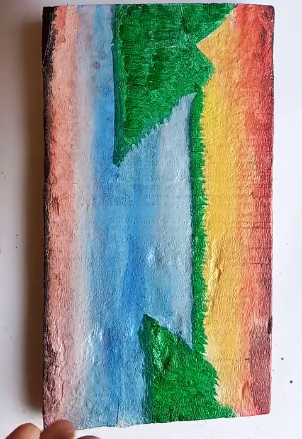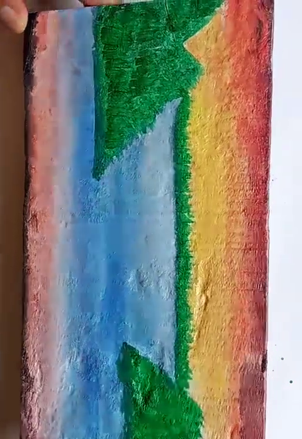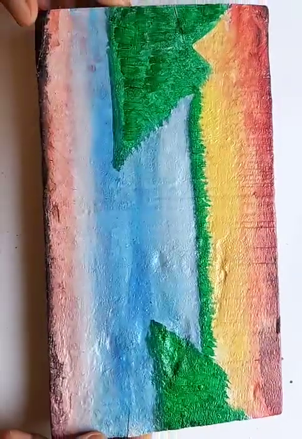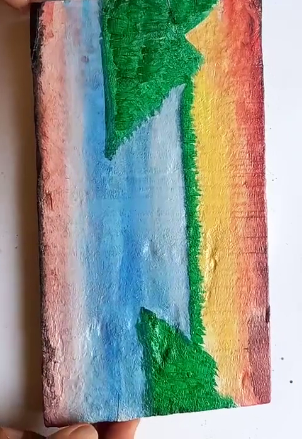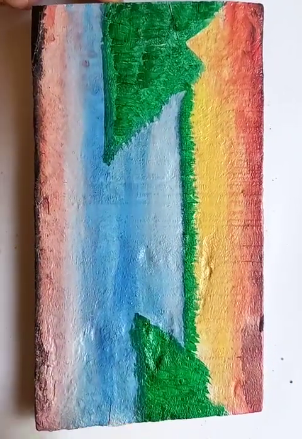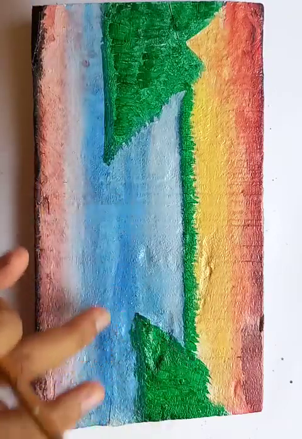Okay, so here you can see a solid wooden frame. This is made of a single piece of wood, and I'm going to use acrylic paint on top of it to draw the sceneries. All right, so you can see the blue lines.